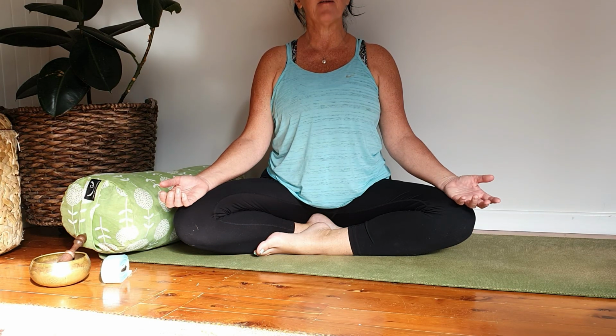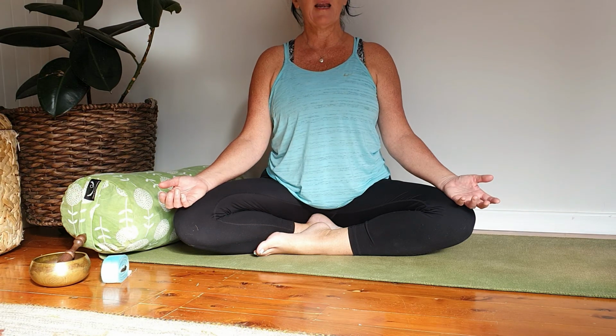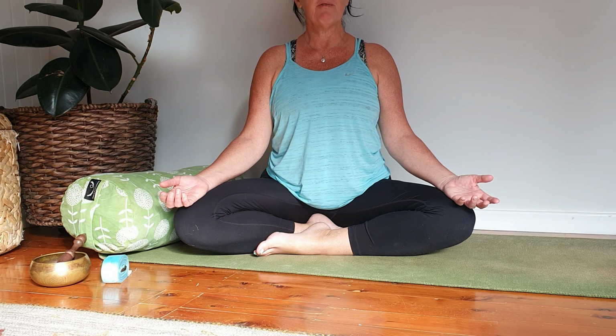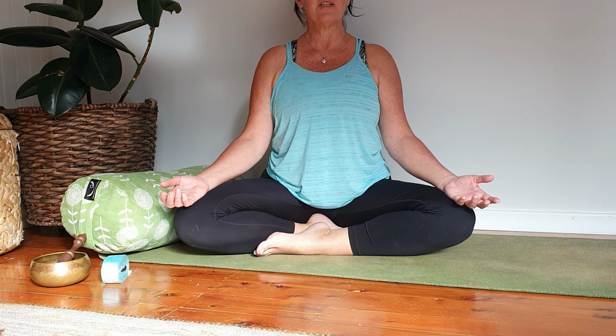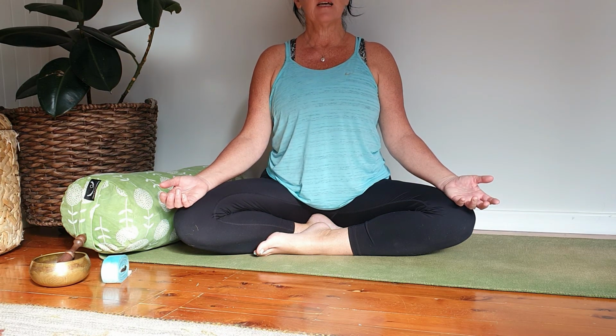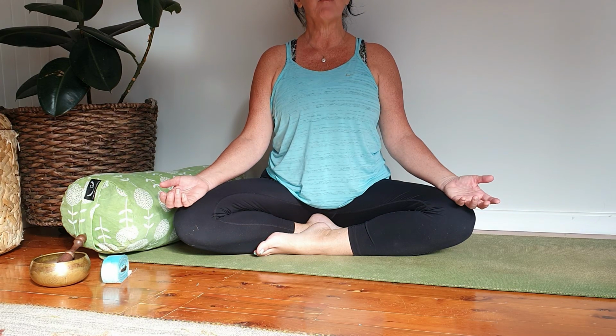the right upper thigh, knee joint, lower leg, ankle joint, the right heel, sole of the foot, top of the foot, big toe, second toe, third toe, fourth toe, and fifth toe. And then see if you can notice the whole right side of the body at once, from fingertips to toe tips.